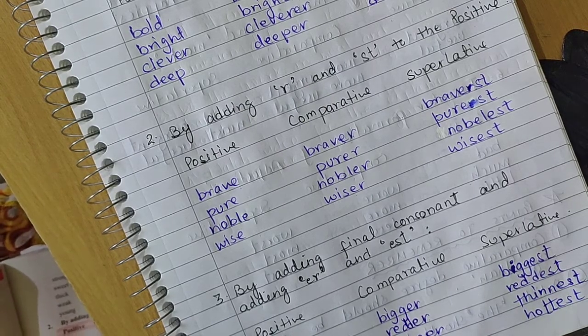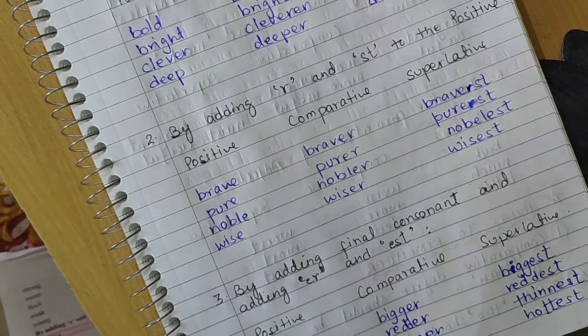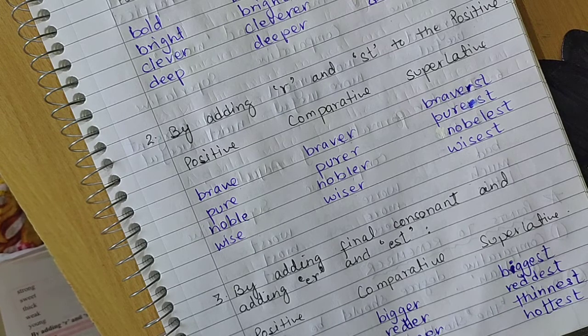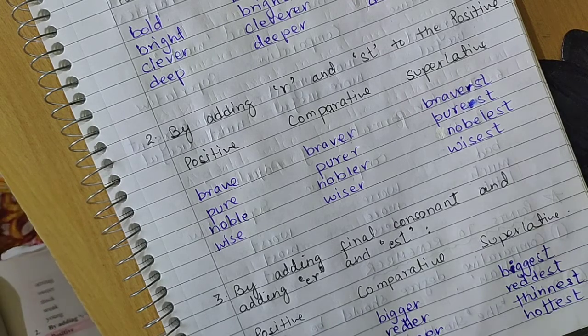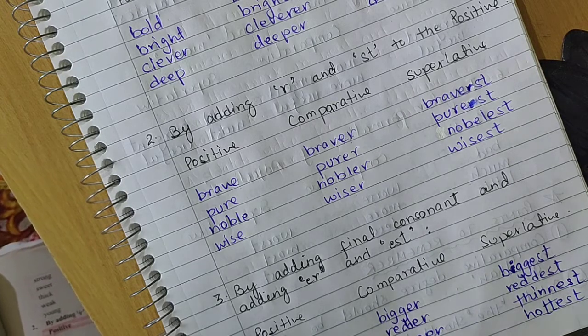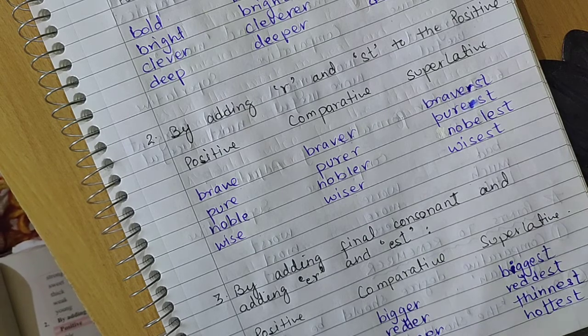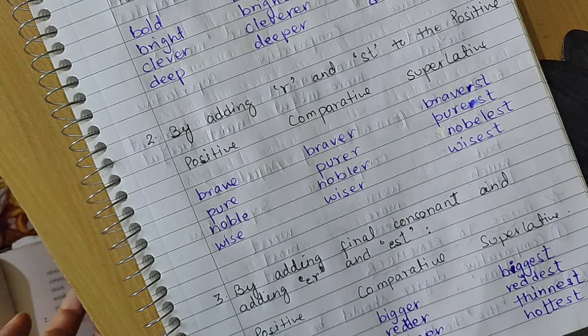So have you understood? First was the simple words. We need not think anything to make the comparative or superlative. We have to just add ER and EST. But if the adjective is ending with E, you will add R for making the comparative and EST for the superlative degree.